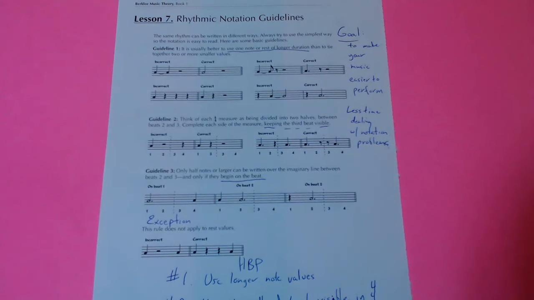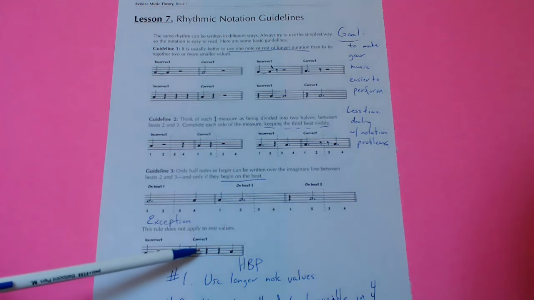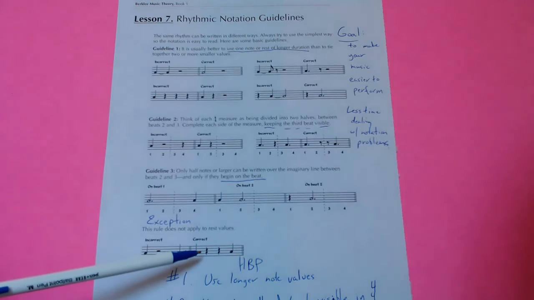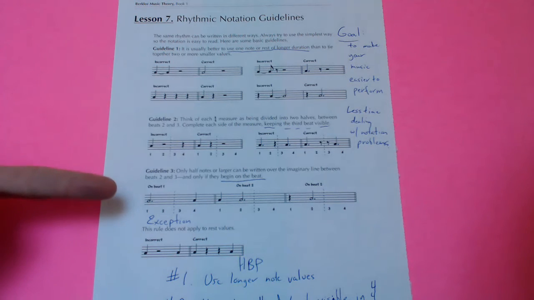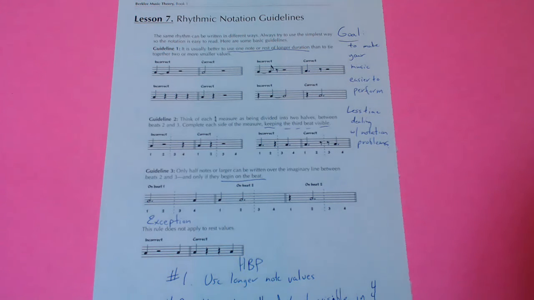Now, this is tricky because there are two exceptions. Exception number 1: you cannot do this with rests. You see how you have to write out the rests here. That's an exception, but it goes back to rule number 2 of keeping beat 3 visible. So rule 2 will override rule 3 in this case.